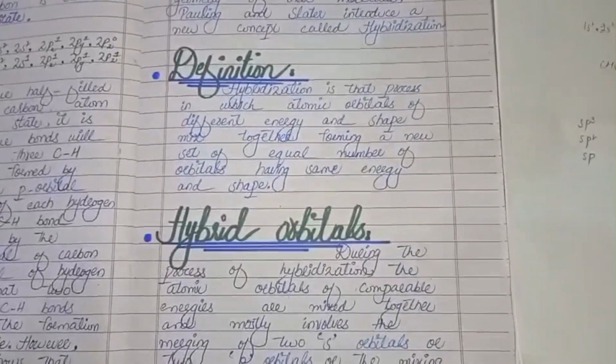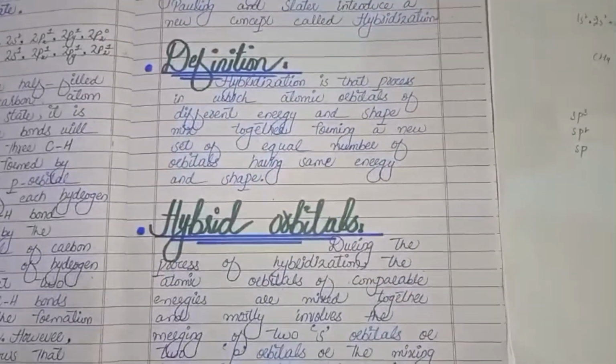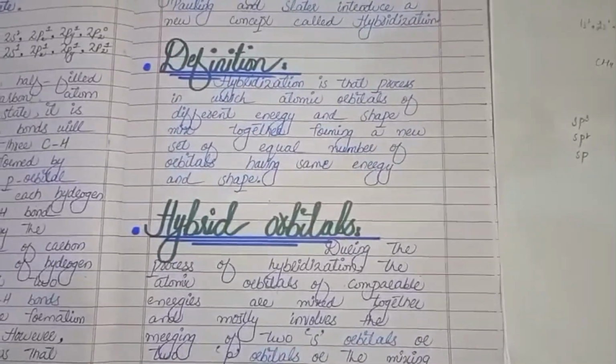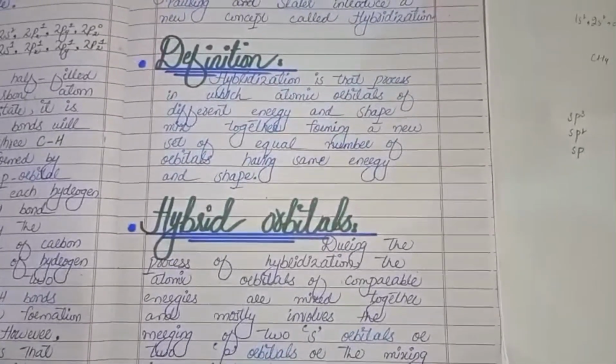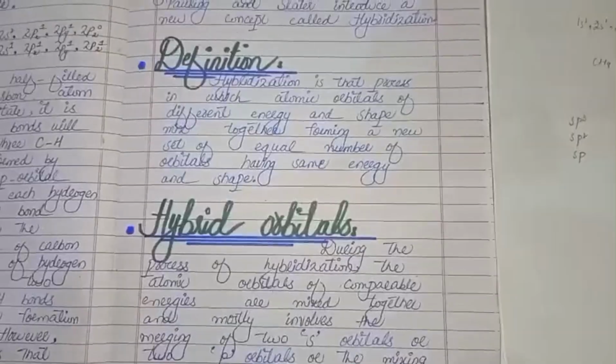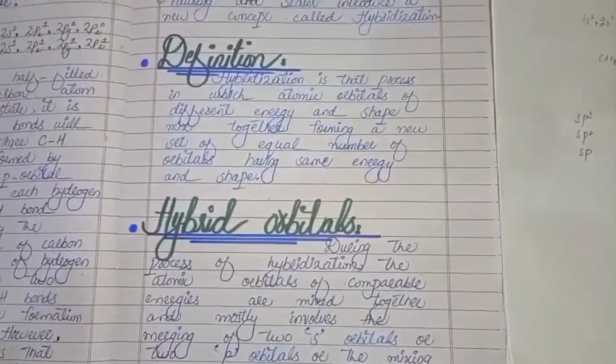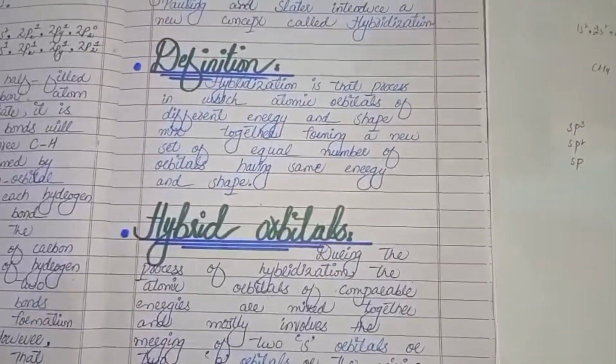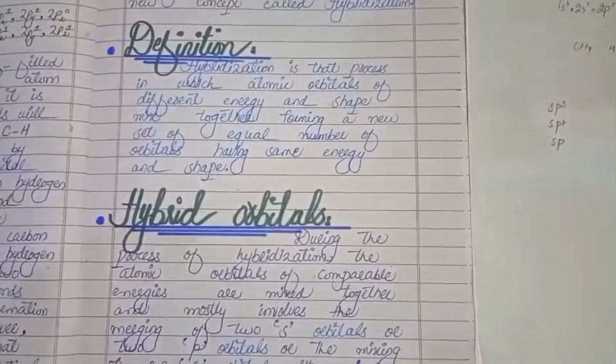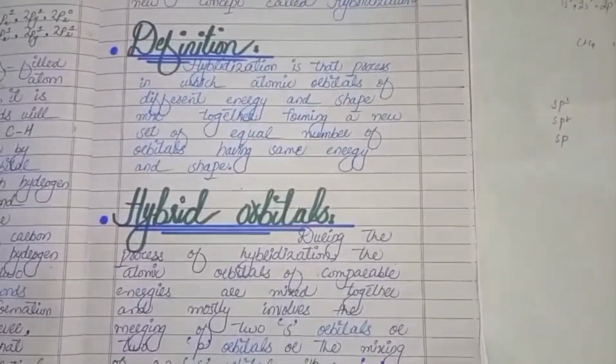So in the next lecture, we will study the types of hybridization including sp, sp2 and sp3 in detail with examples and shapes. Make sure you watch the next video to fully understand this important concept of organic chemistry.